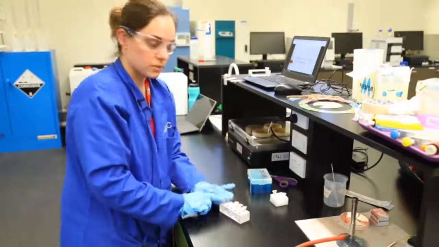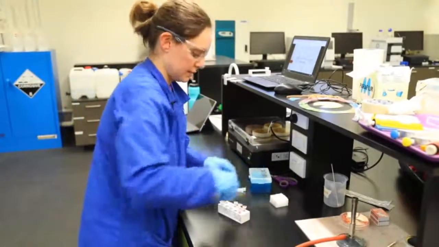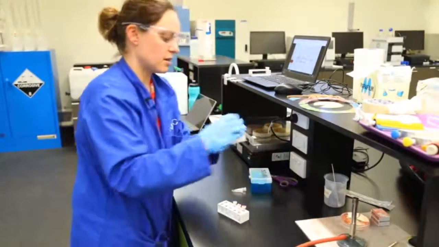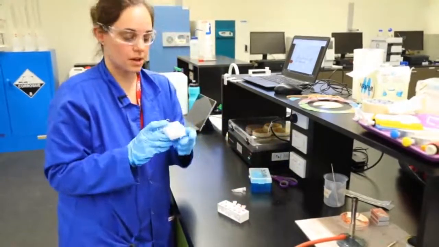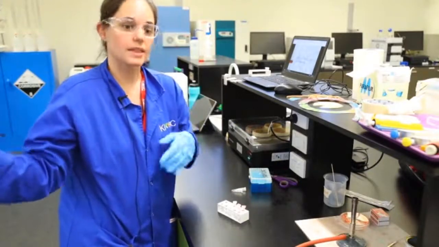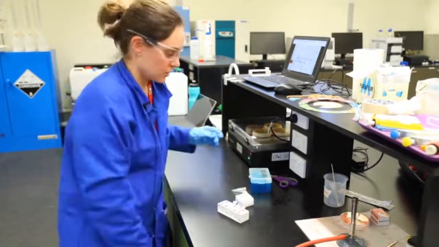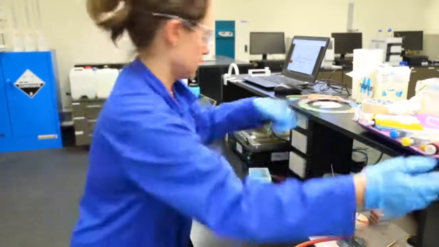Once we do that, we put it into our floater again, and this time it goes into our water bath for 25 minutes. Then when we come out, we put our loading dye in it.